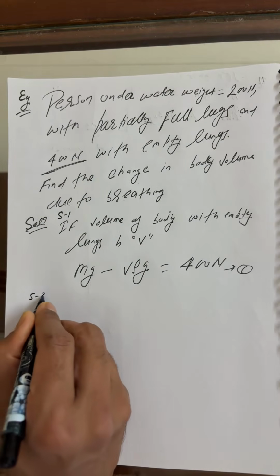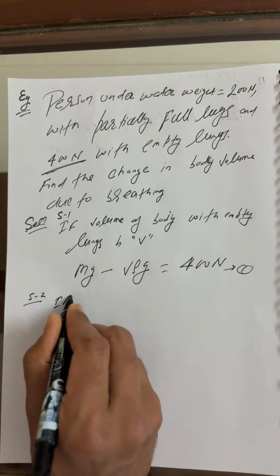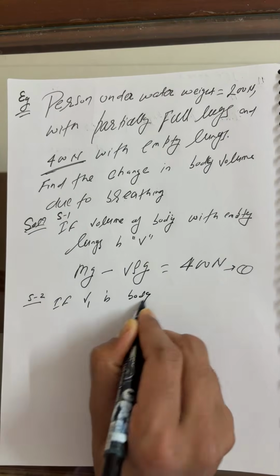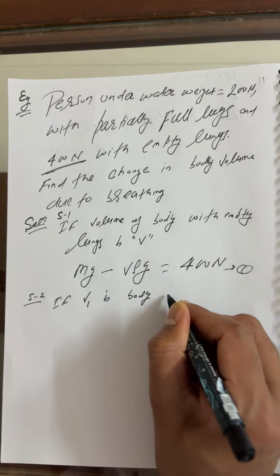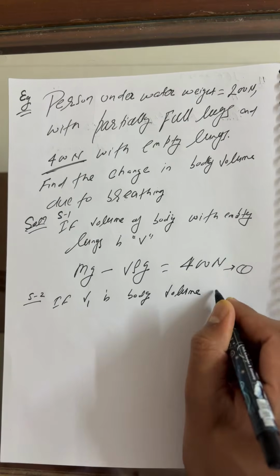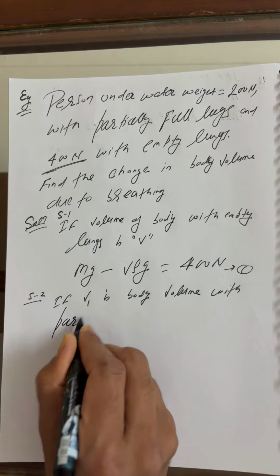Now step two: if V1 is the body volume with partially full lungs.